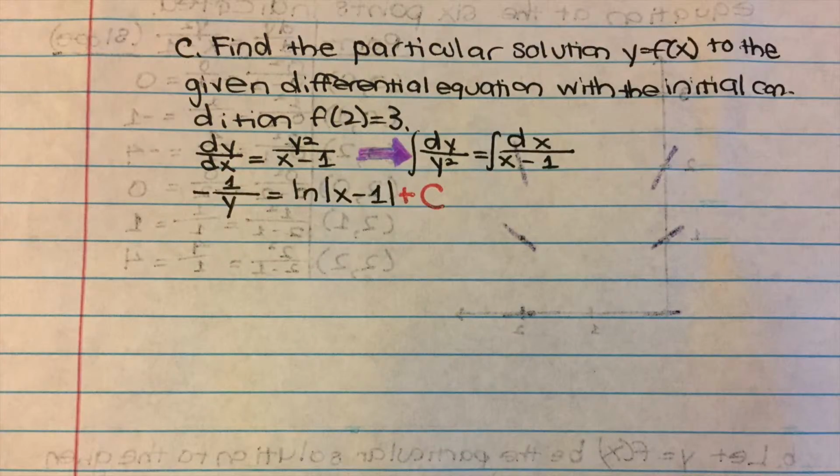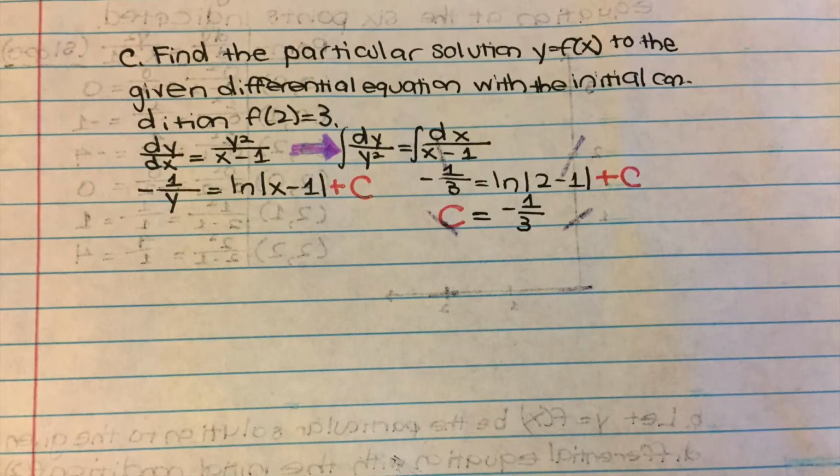When you integrate 1 over y squared, you would get negative 1 over y. When you integrate 1 over x minus 1, you can use u subs to substitute x minus 1 with u, which would eventually lead you to the natural log of absolute value x minus 1 plus c. Don't forget your plus c because you are integrating an equation. After integrating both sides, plug in x as 2 and y as 3, which would allow you to solve for c, which ends up being negative 1/3.